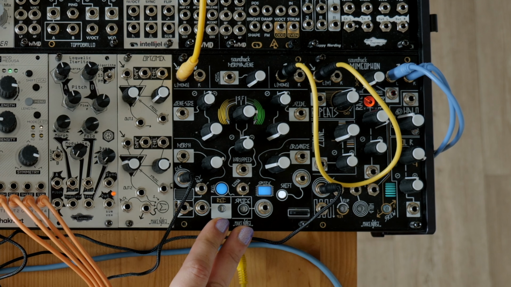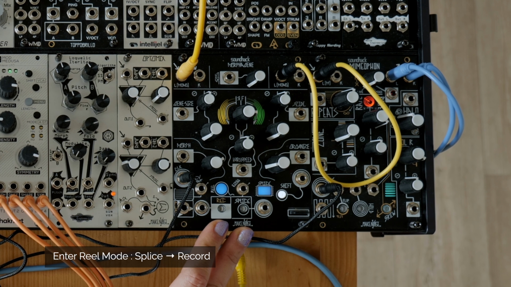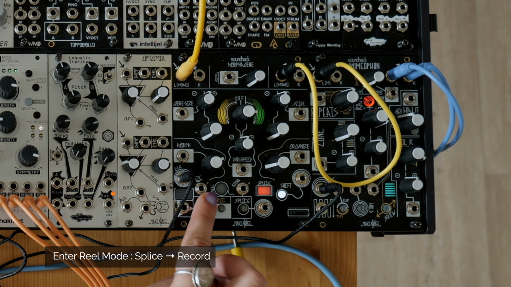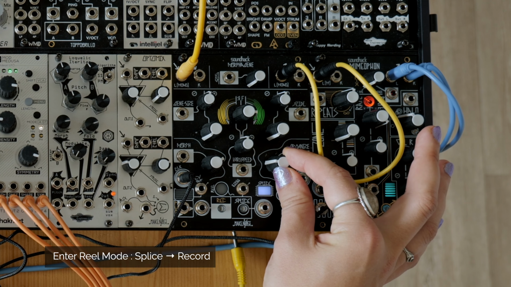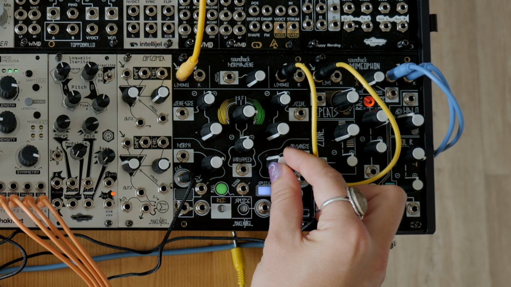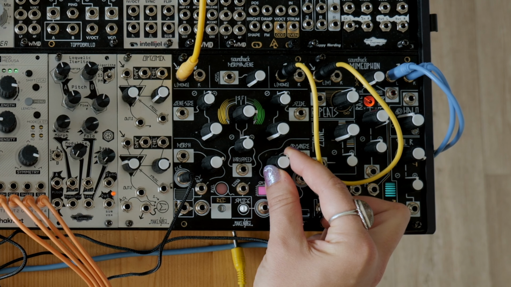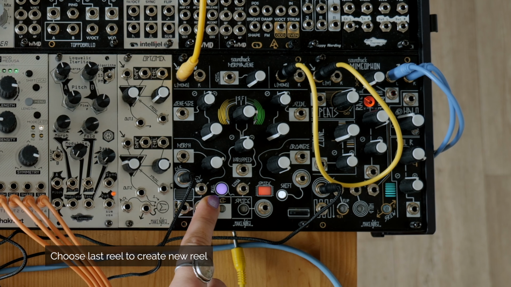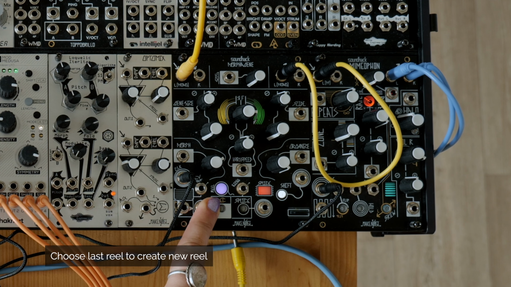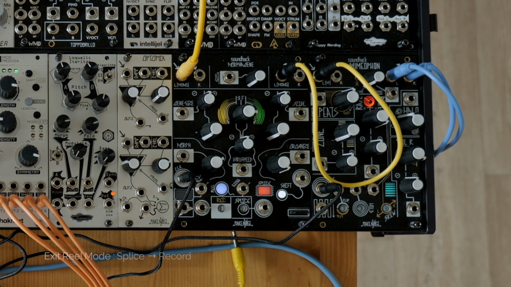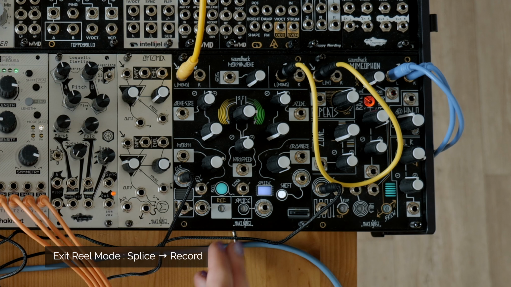At first, I want to load a fresh reel. You get into reel mode by pressing splice and record. Then this reel lamp starts flashing. And when you twist the organize knob, you can see it's changing reels. And when you go through all to the end, you have one blinking in these two colors, flashing pink and purple. And this creates a new reel when you exit the reel mode. You do this again by pressing splice and record. So now we got a fresh reel.